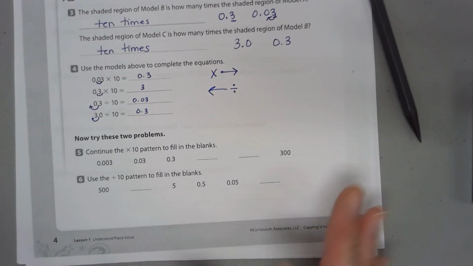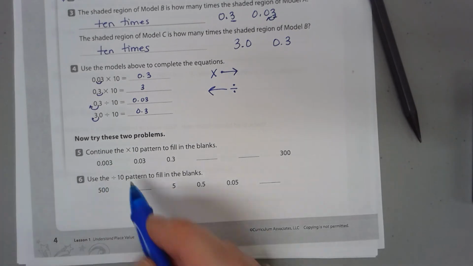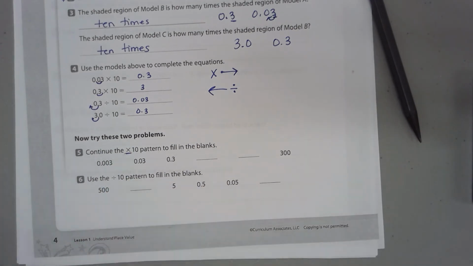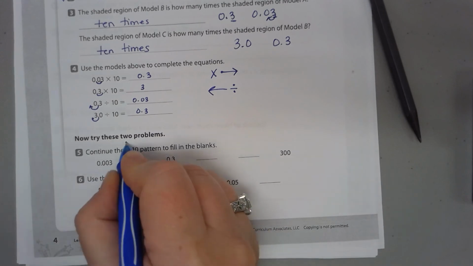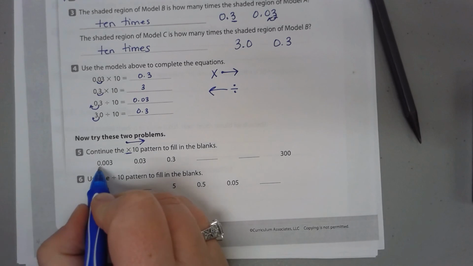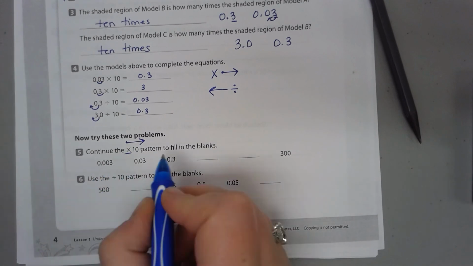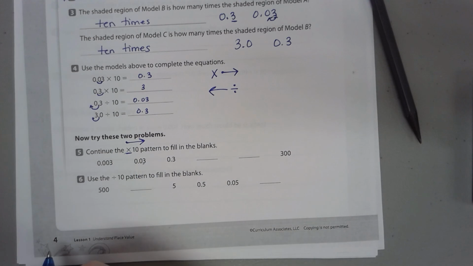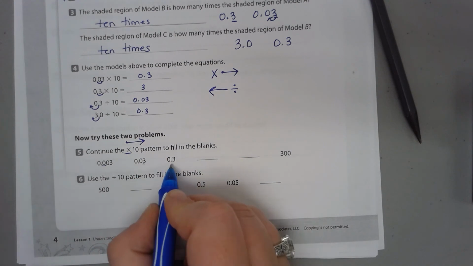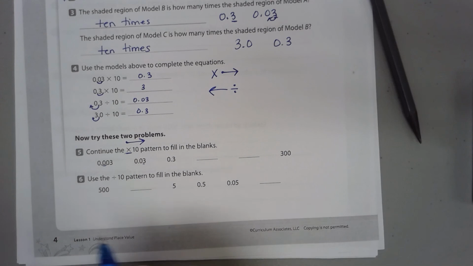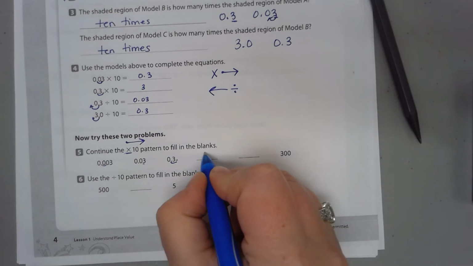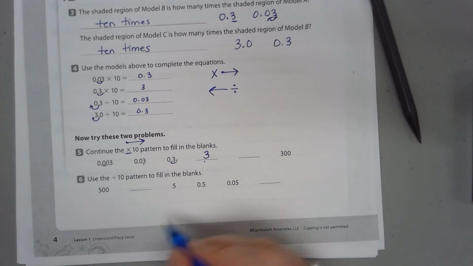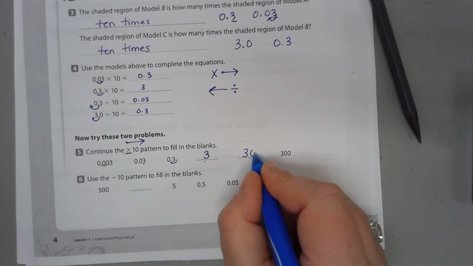Okay, let's fill in the pattern here. Right down here, try these. This pattern is multiplying, so that means each time we go, the decimal is moving to the right. Okay? So 3 thousandths times 10 is 3 hundredths. See, we just moved that decimal over. 3 hundredths times 10 is 3 tenths. Now, if we continue this pattern, this blank is going to be the number 3. And 3 times 10 is 30.